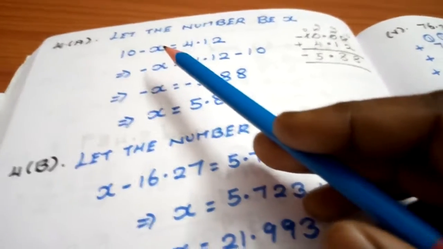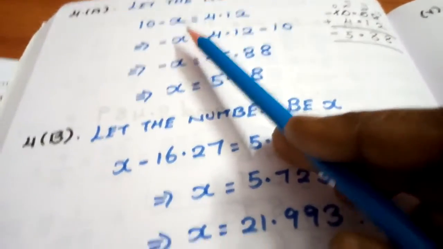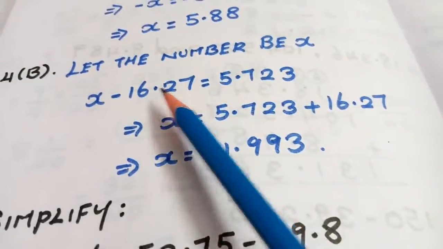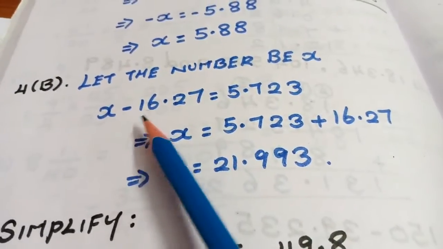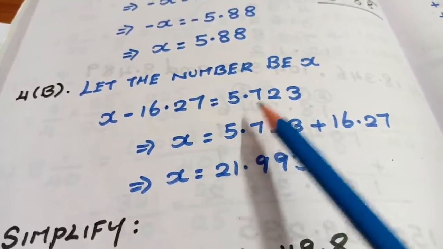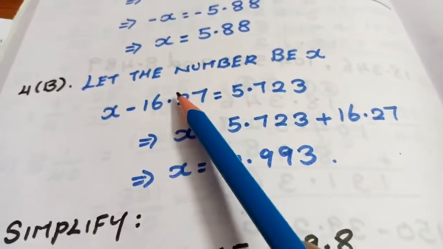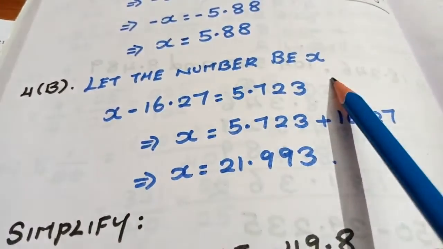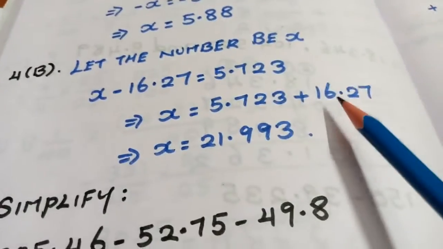In the first case, from 10 means 10 minus x. Here exceeds means more than 16.27, that is x minus 16.27 equal to 5.723. Bring this 16.27, that is minus, from left to right means plus. Calculate, you will be getting this answer.